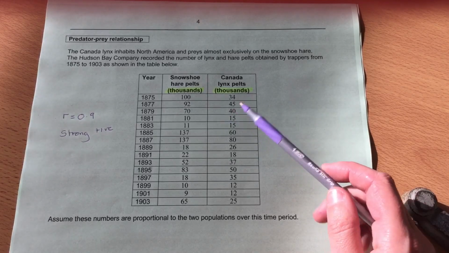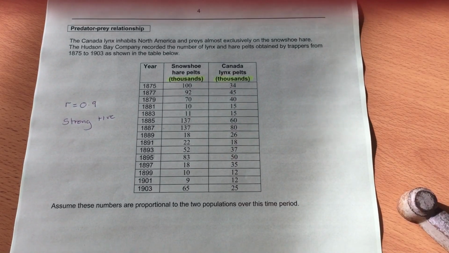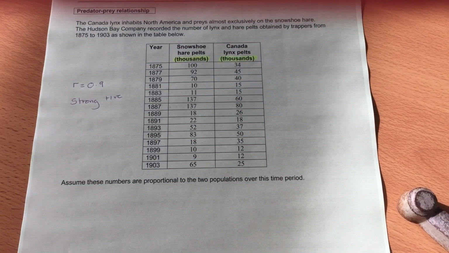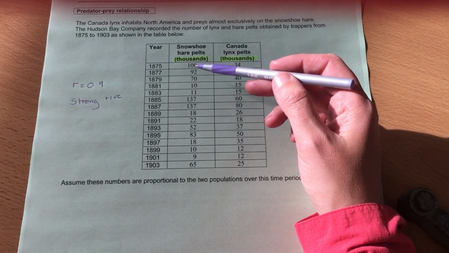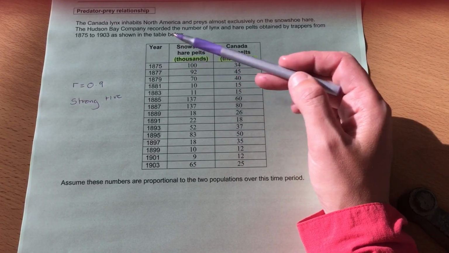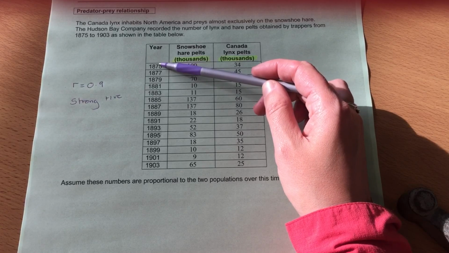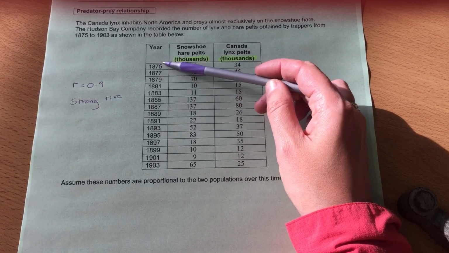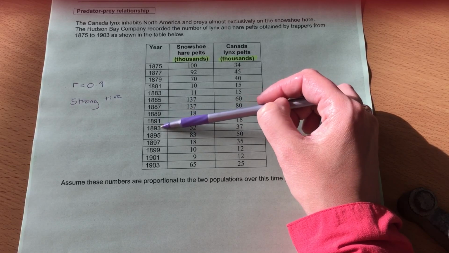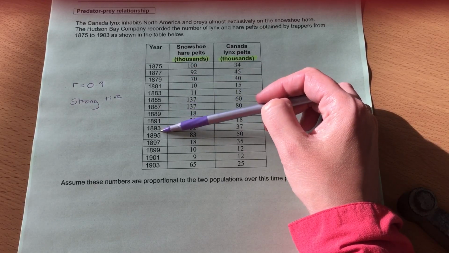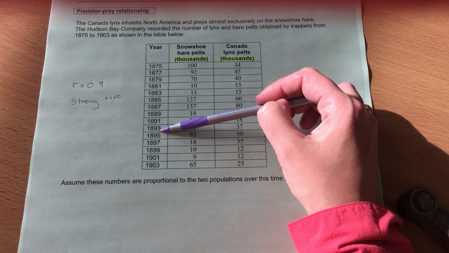So when you then get your first bit, if we look at the section from 1875 up to 1893, we've got a set of 20 years.